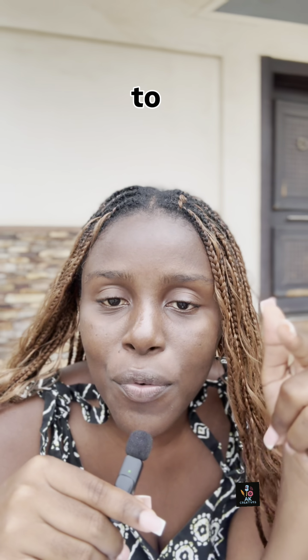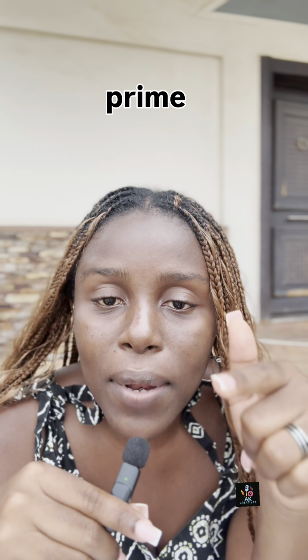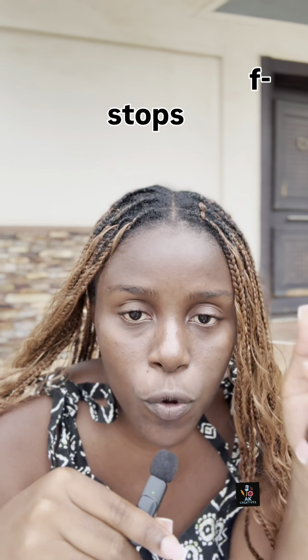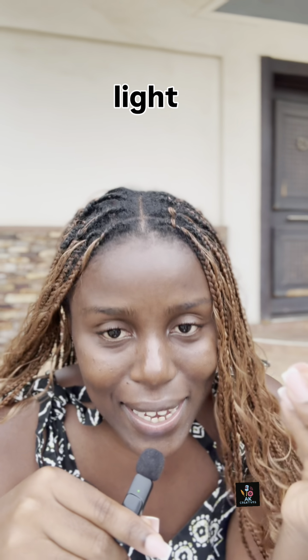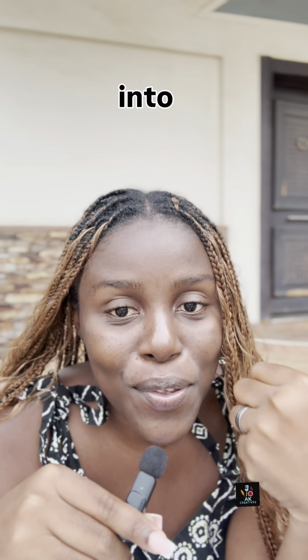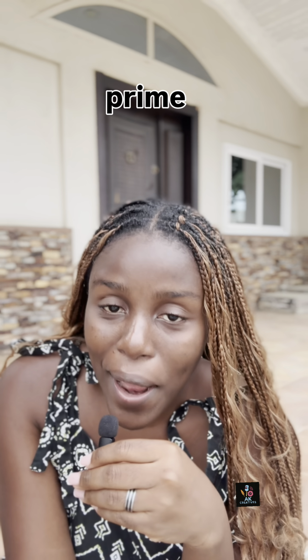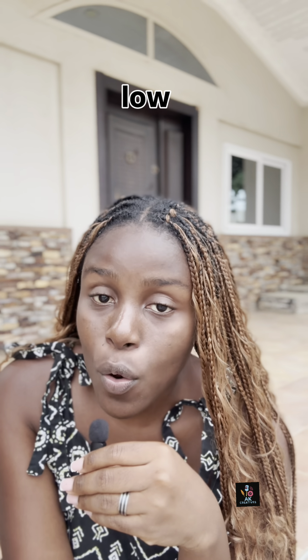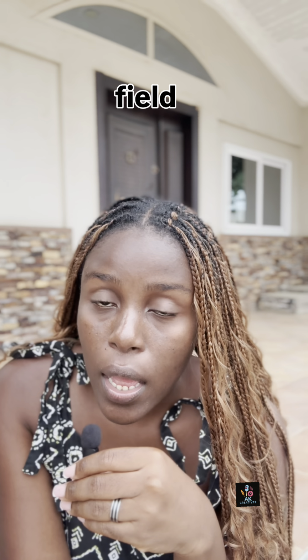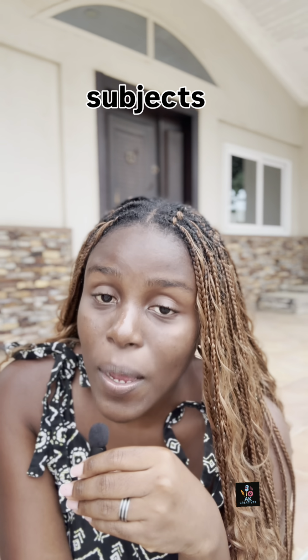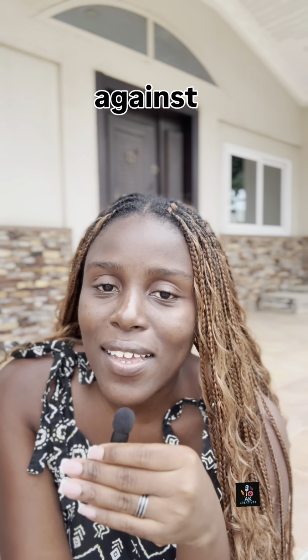The key thing to remember is that your prime lenses work with lower f-stops. Remember, f-stops have to do with aperture. That means the amount of light that comes into your image. Because your prime lenses work with lower f-stops, you're going to have shallow depths of field, a blurrier background. Your subject will pop more as against the background.